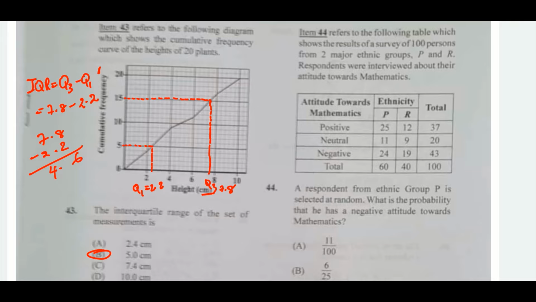Yeah, just a rough estimate for now. Item 44 refers to the following table, which shows the results of a survey of 100 persons from 2 major ethnic groups, P and R. Respondents were interviewed about their attitude towards mathematics. So the attitude towards mathematics is here, ethnic groups P and R, and the total is here.